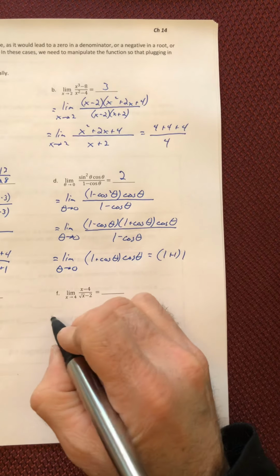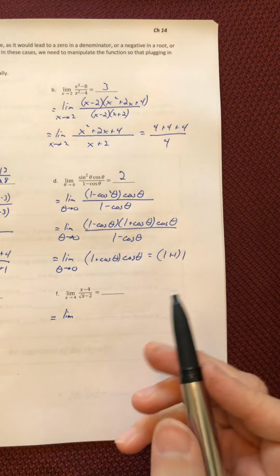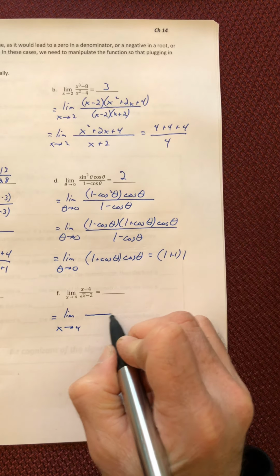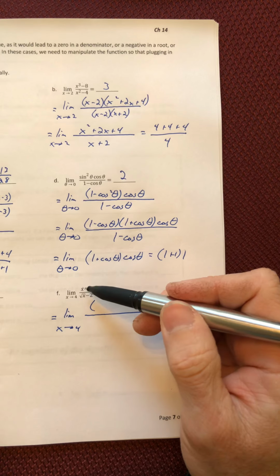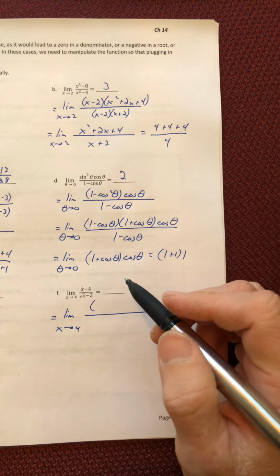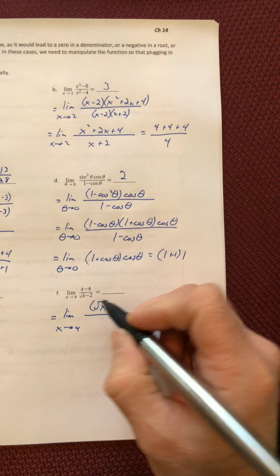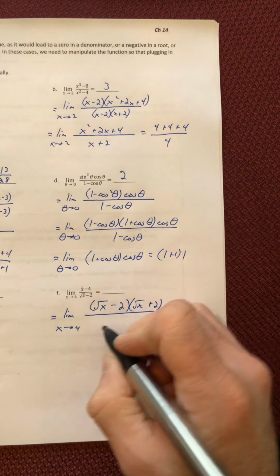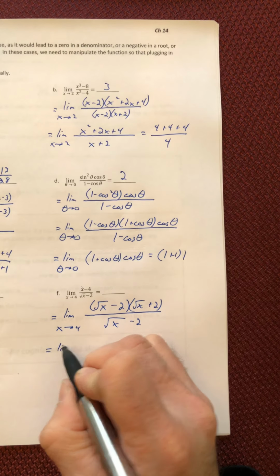But example F, let's talk about that one. So again, you can't plug in the 4 because that makes a 0 in the denominator. But we can factor it, or at least factor the top. And it doesn't look like you can, but we really can, because we have really a square minus a square. And the x, well, that's not really a square. Well, it kind of is, because it's really like a root x squared. So you can factor into root x minus 2 and root x plus 2, which will cancel out the denominator.